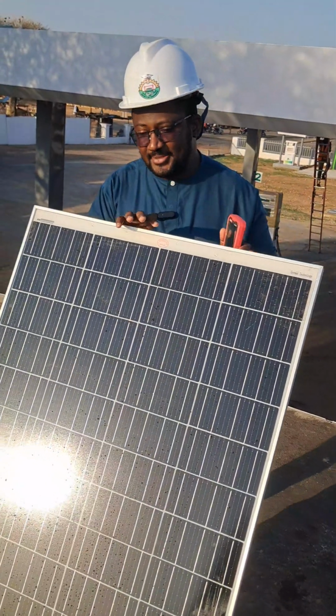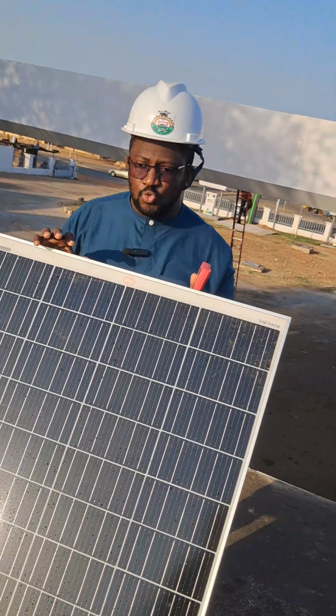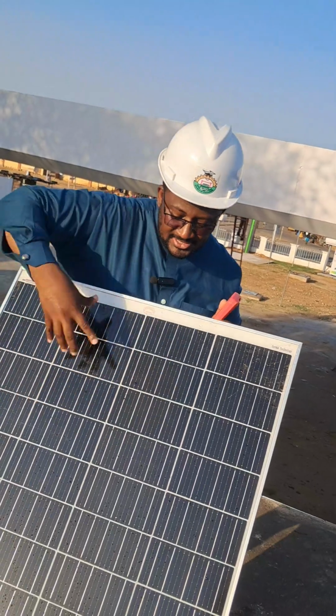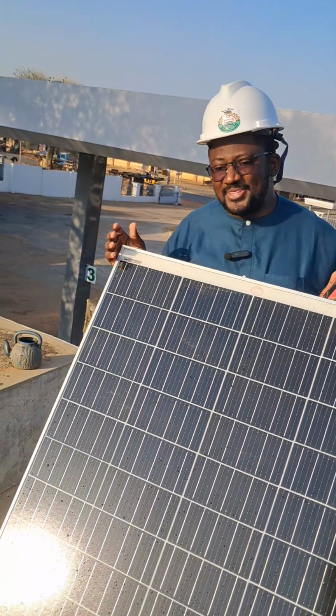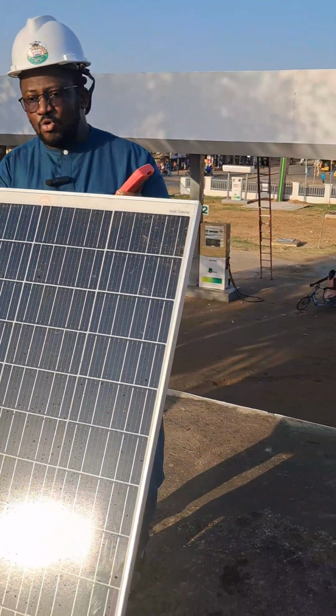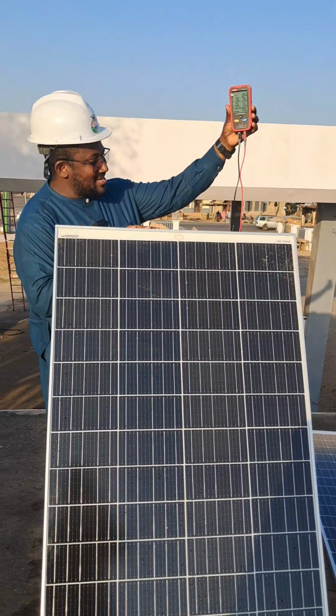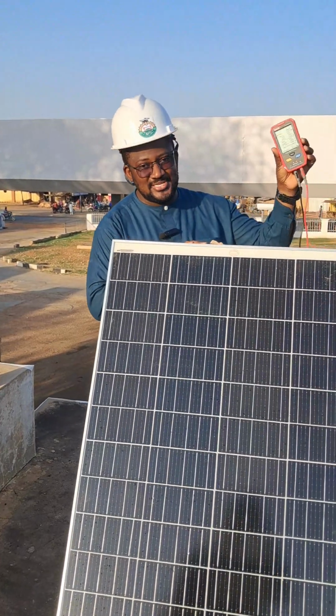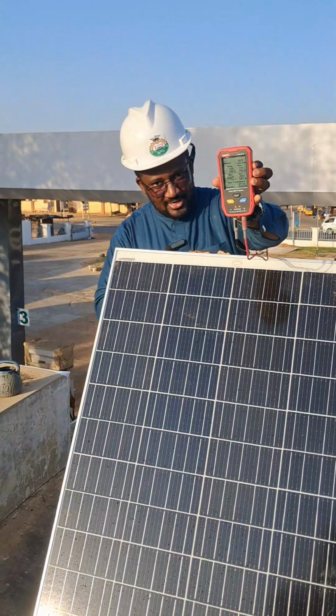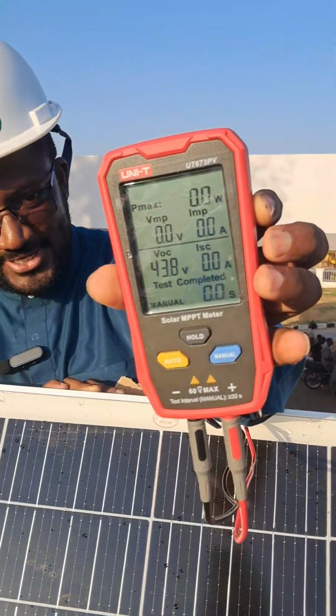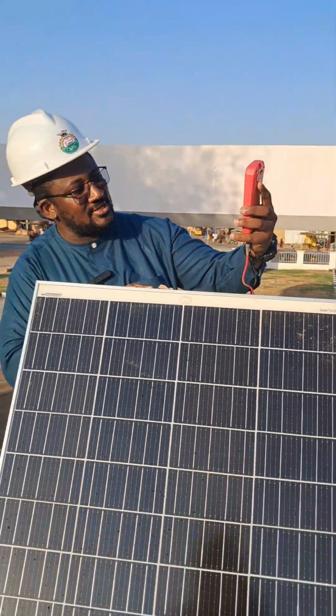Okay, for the shading, we are going to use a carton to shade these solar collectors to see whether it is real or not. All right, look. I connected all the cables without running the test. 0 0, right? So I'm now going to run the test. What are we having?